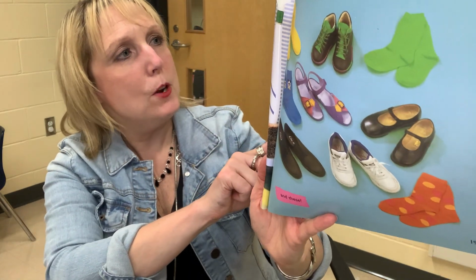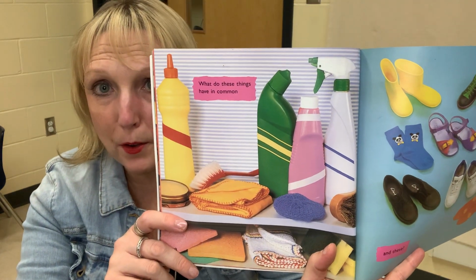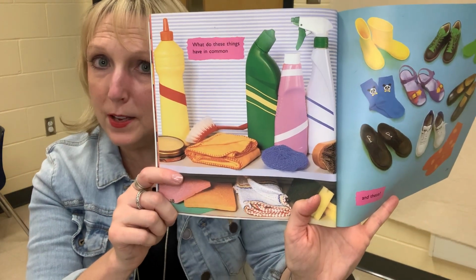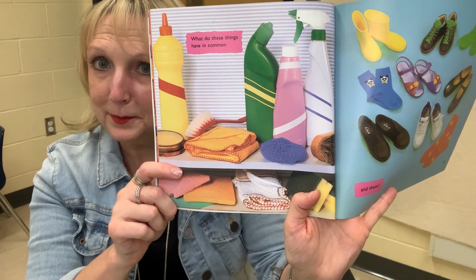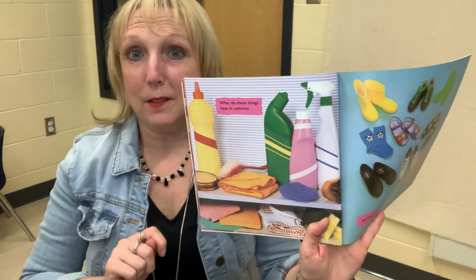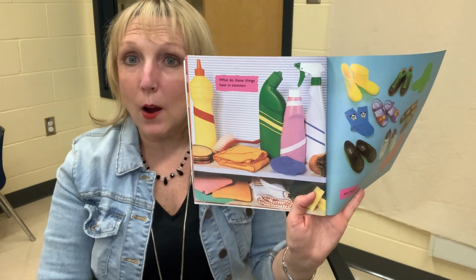I'm going to show you two more things. What do these have in common? So before I show you, we've got a spray bottle, we've got sponges, we have tea towels. Where would you find all these things? You're right, in the kitchen. So these are all things that belong in a kitchen.